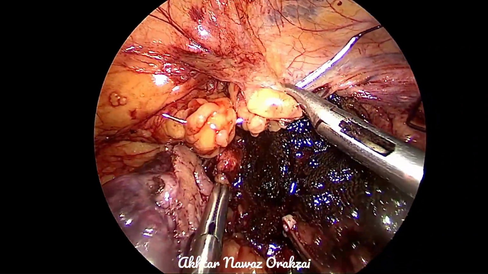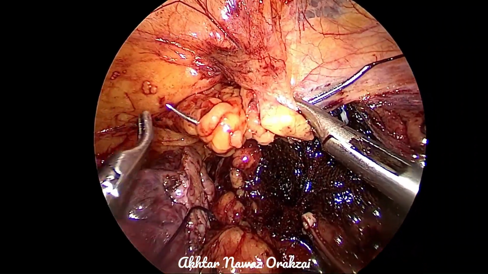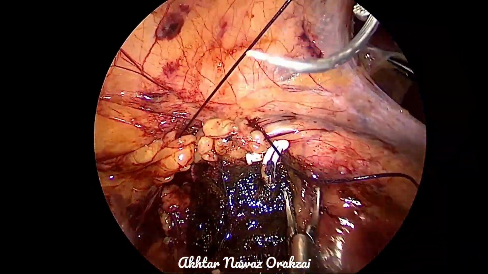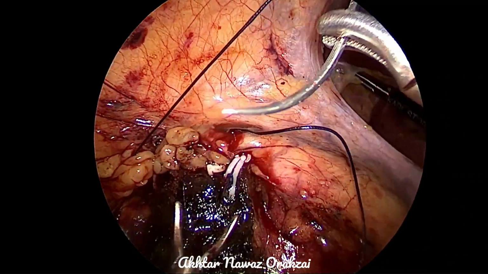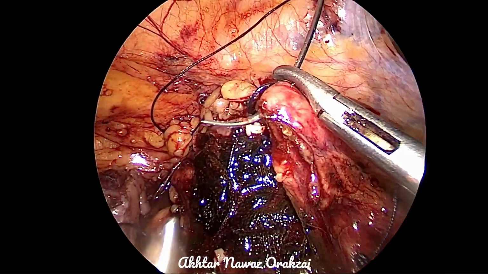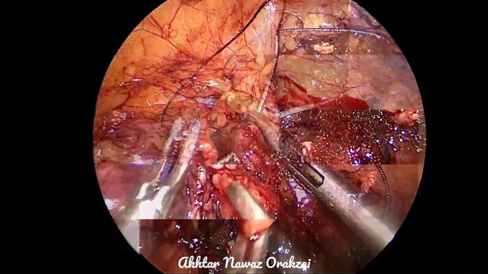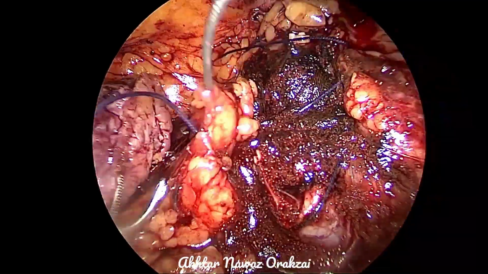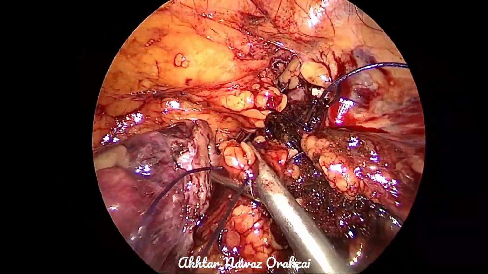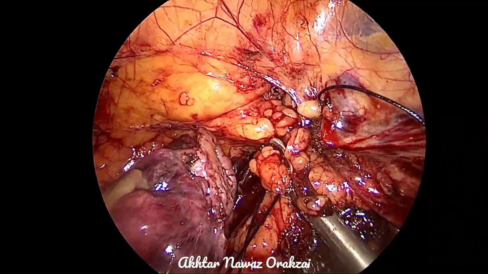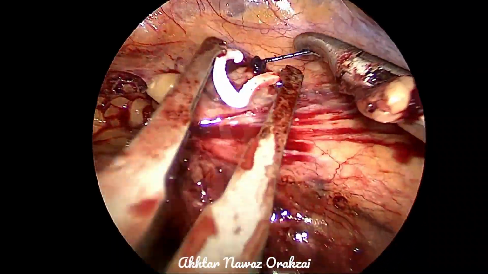So we have removed one needle of Vicryl 2-0, and we have also removed the two bulldog clamps. And now in the third layer, we are covering the defect by repairing the Gerota's fascia so that all the layers are restored.